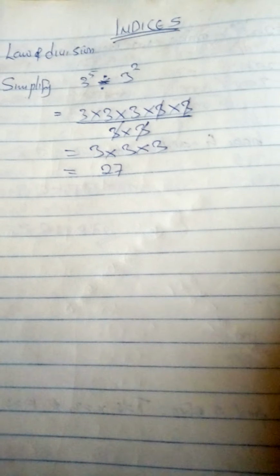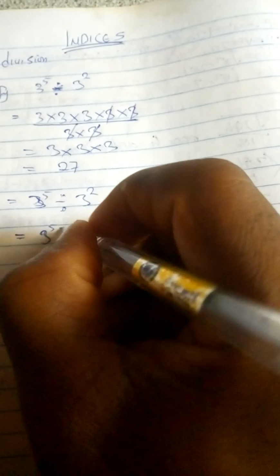But in this case, to go higher, using the definition which I gave to you, bring the equation down again. 3 raised to the power 5 divided by 3 raised to the power 2. I told you earlier, when two numbers of the same base are being divided, their powers will be subtracted from each other. Then pick just one 3, 5 minus 2. We now have 3 raised to the power 3.